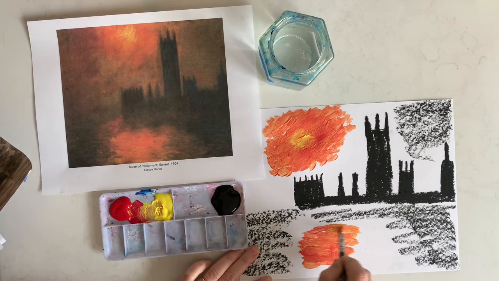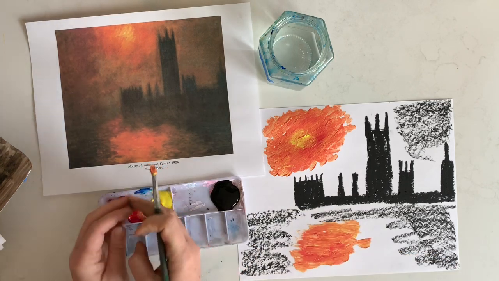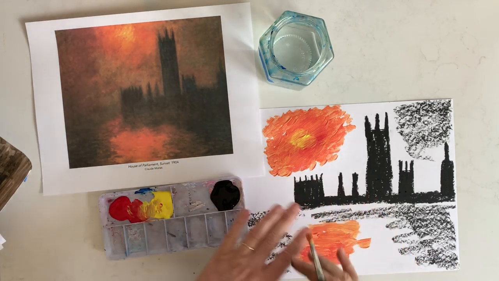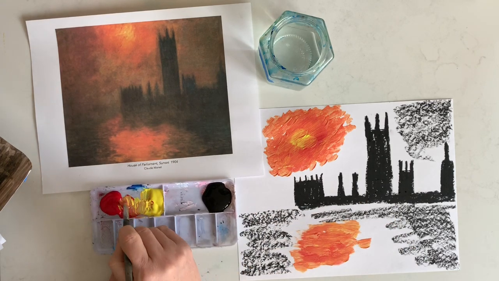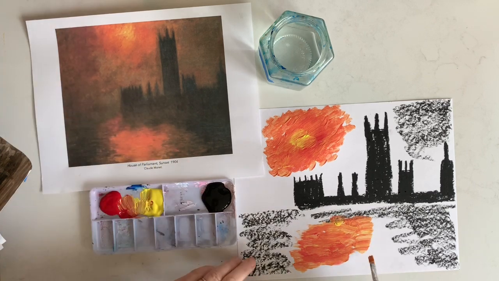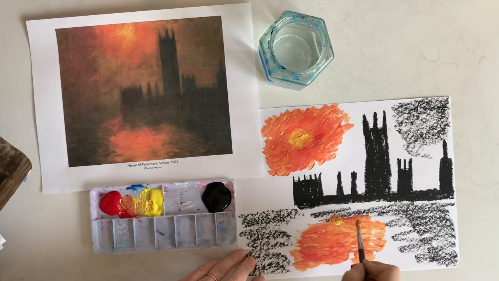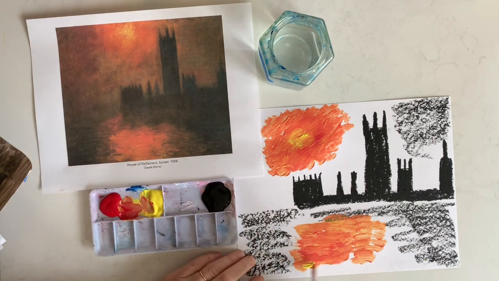So we're just mixing this right on the paper, because we don't want it to be this perfect orange and then put it on there. We want to see these colors, how they're kind of mixing together. So a little yellow, a little red. And we kind of see that it goes over here to the side. It's going over some of my black oil pastel that I did, and that's okay.